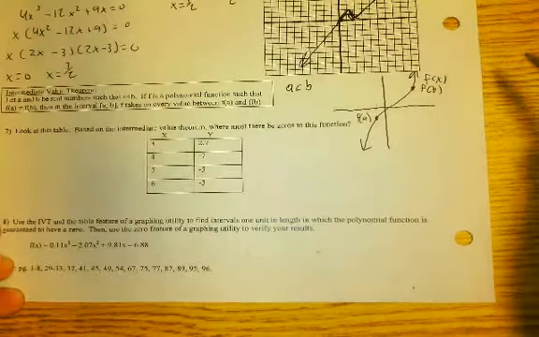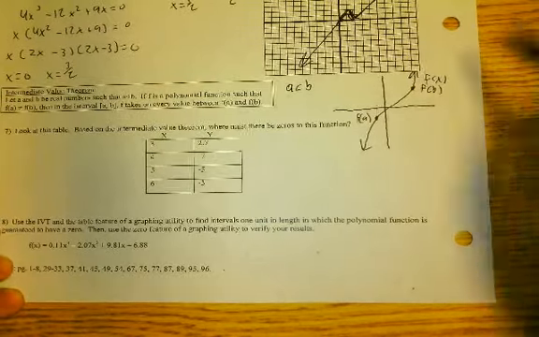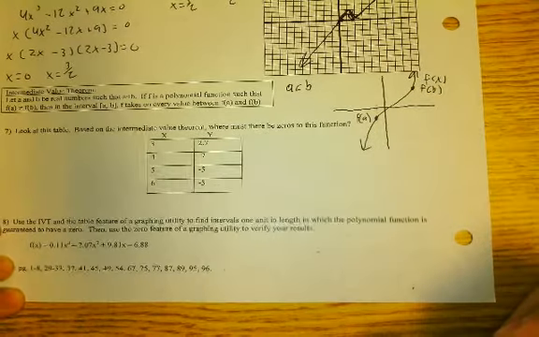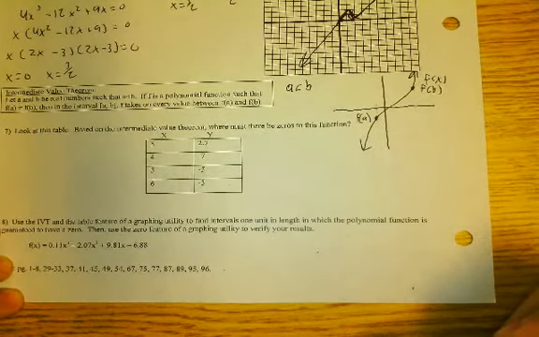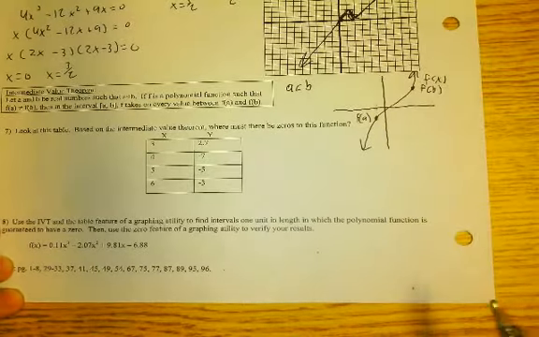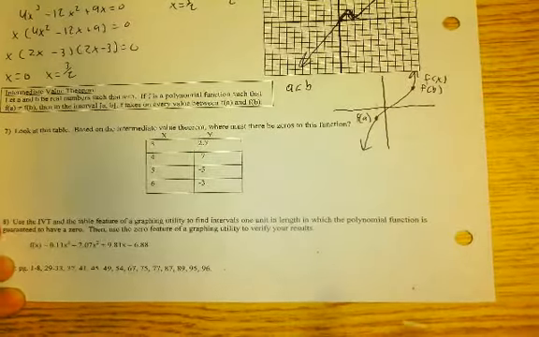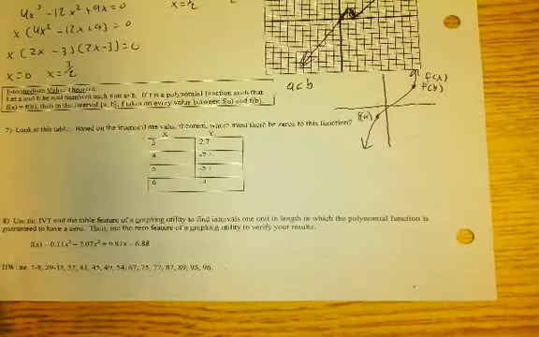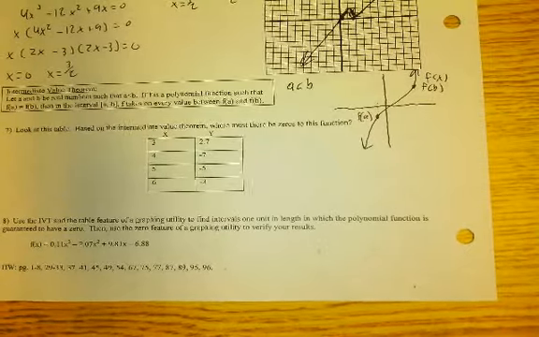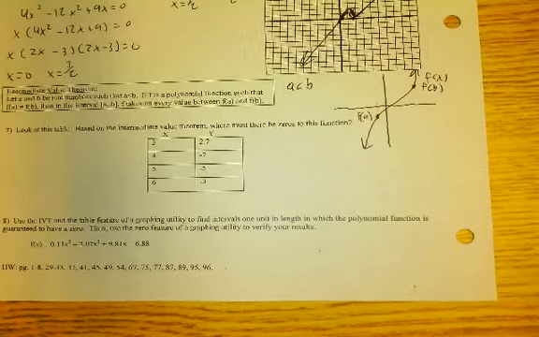So look. Notice how it's negative and then it becomes positive, which means you're going to have a 0 between what value and what value? 0 and 1. So there should be 1 between 0 and 1. And then if you keep scrolling, between what other values? 6 and 7. And if you keep going, you will find that there is 1 between 11 and 12.